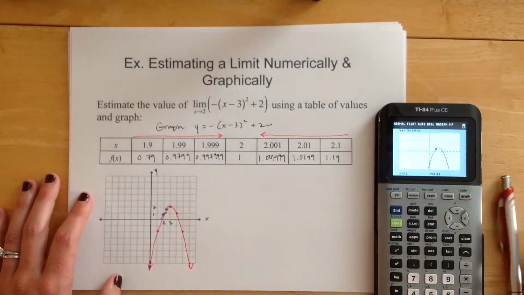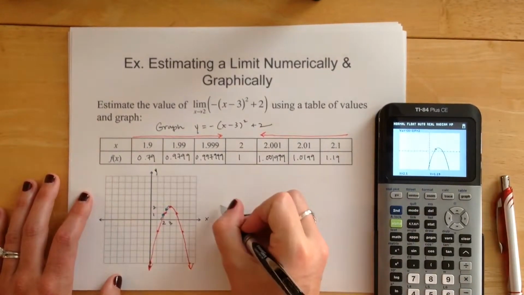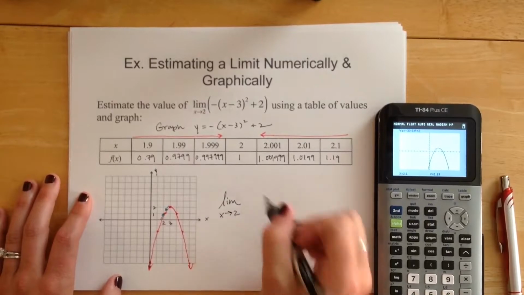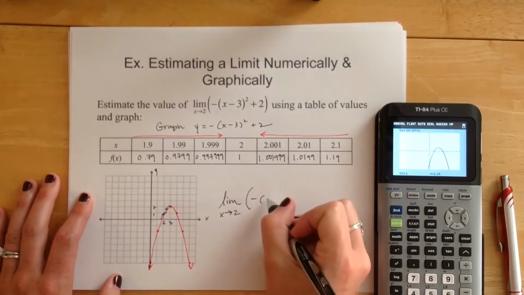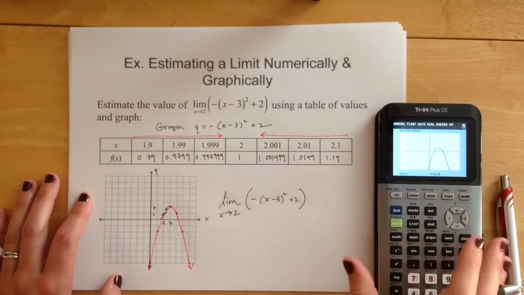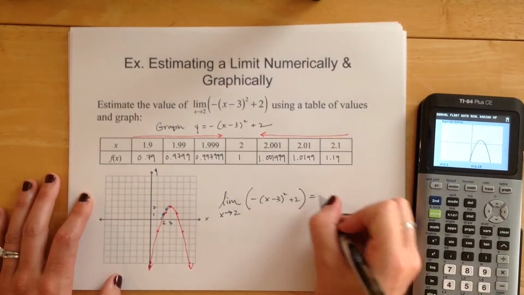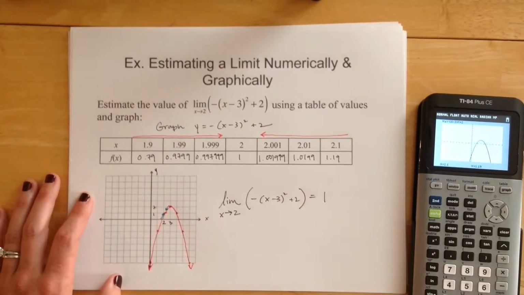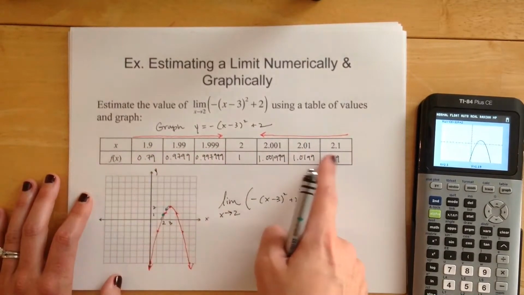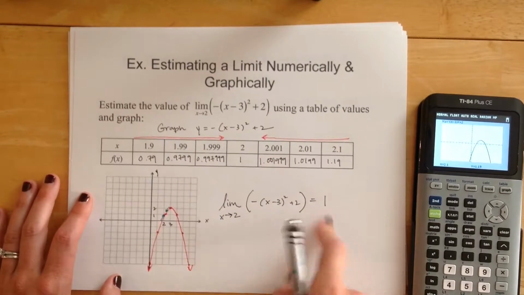Okay, so therefore we can say the limit as x approaches 2 of our function is equal to 1. As our x values approached 2, our y values were approaching 1.